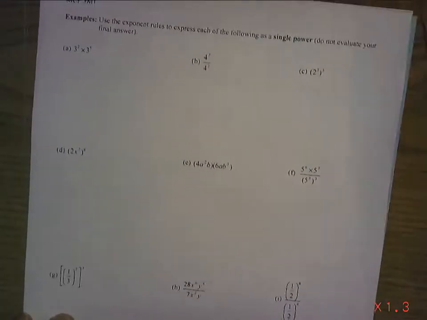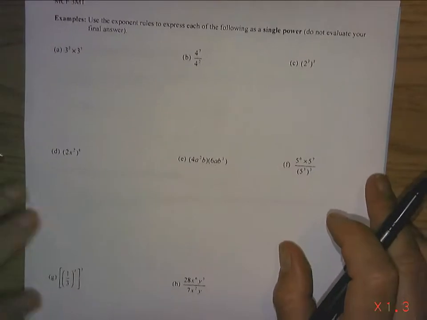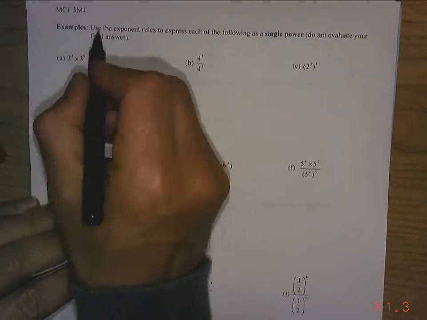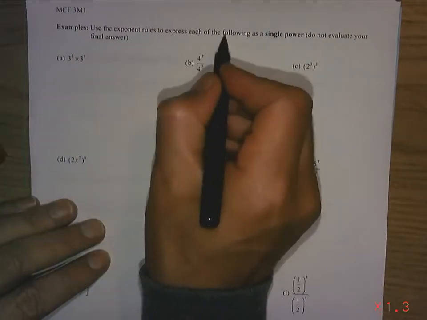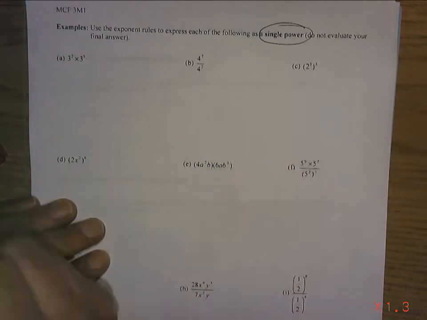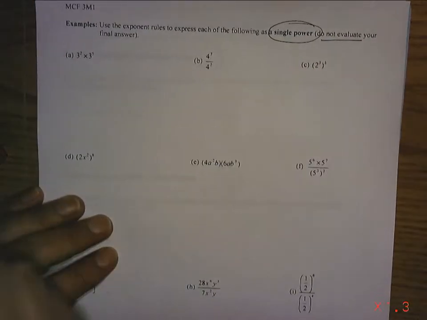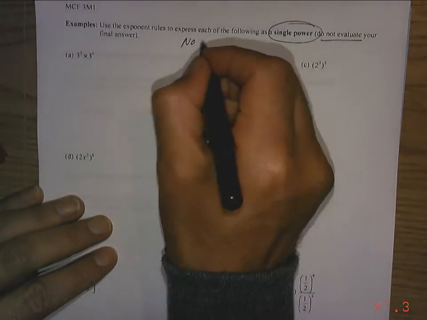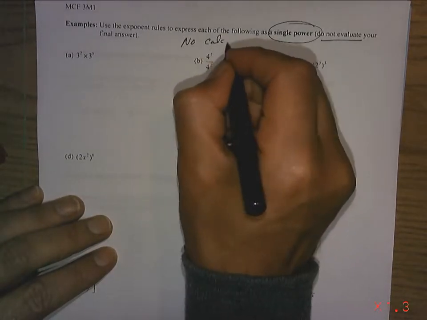So let's take a look at what we have. We have some examples here that we're going to go through. So we've got 3 to the 2. So use the exponent rules to express each of the following as a single power. Do not evaluate, just as a single power. So no calculators really is what's happening here.